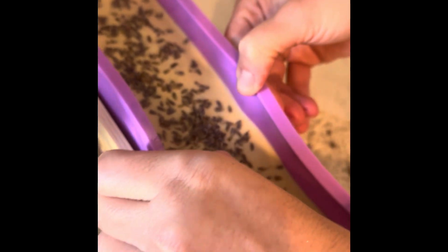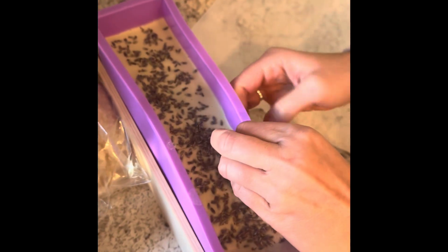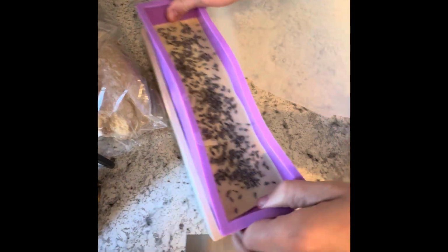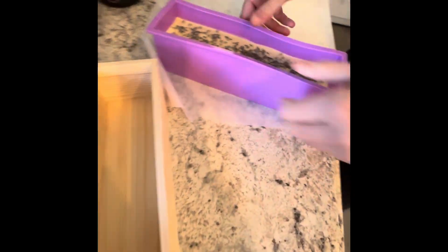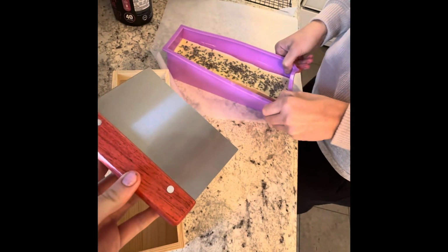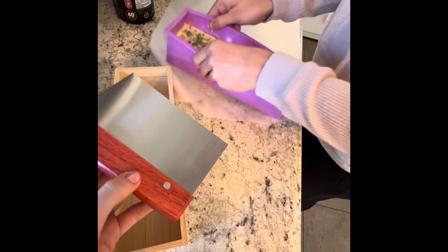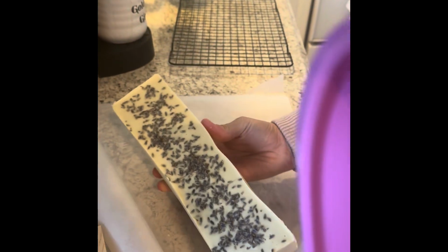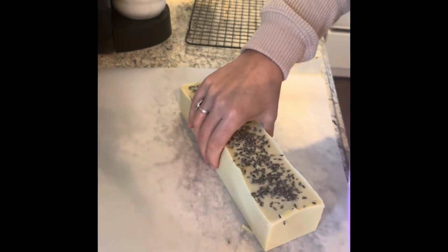Okay, so here we have the completed product. Looks like the soap has saponified. We're gonna take it out of here and cut it into bars. Okay, just removing it from the silicone mold. It's nice and hard.